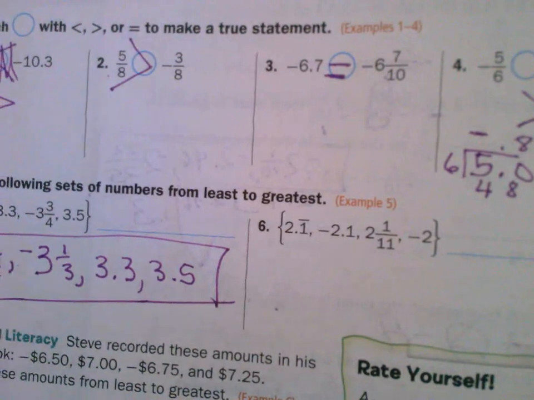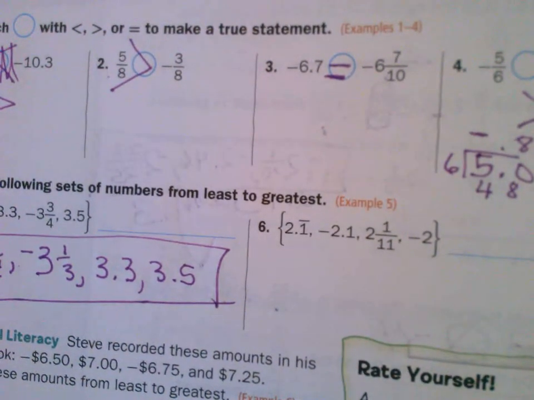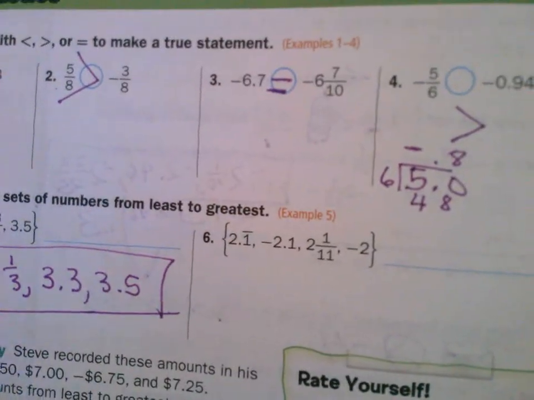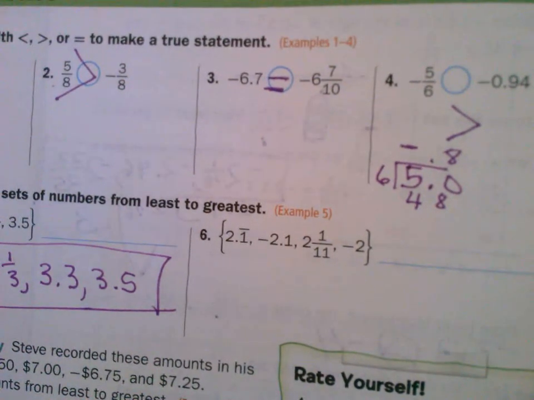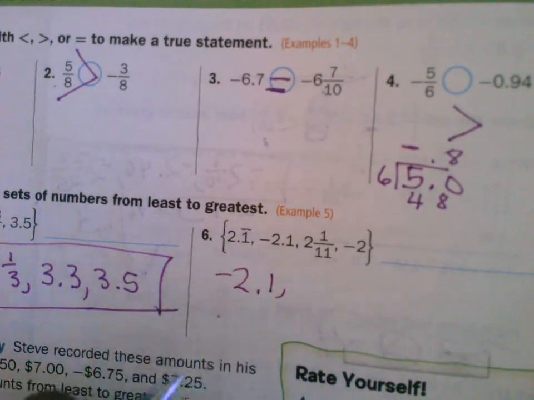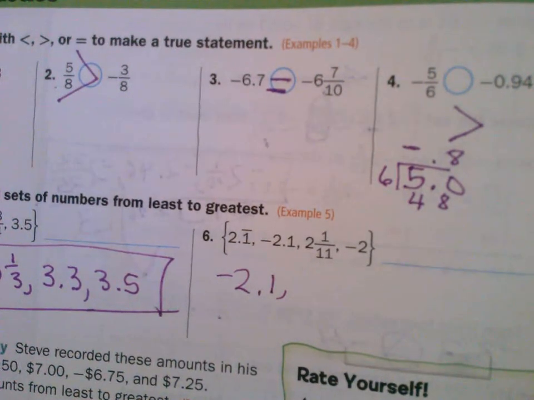Why is there a line above one? That means that it's 1, 1, 1, 1, 1, 1, 1, 1, 1. So obviously that's probably the biggest number. We're gonna do absolute value. It's easier. All right, Dina. What is the lowest value for number 6? Negative 2.1. Noah. What's the next lowest value?